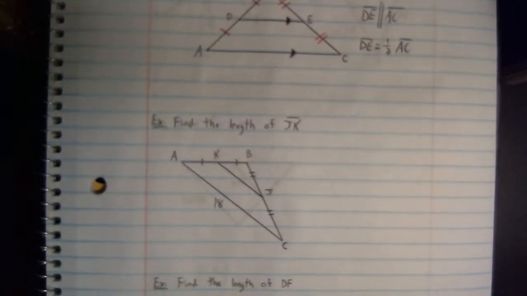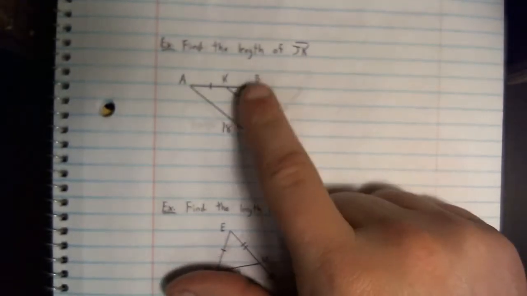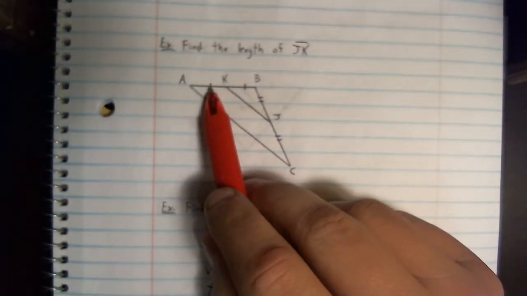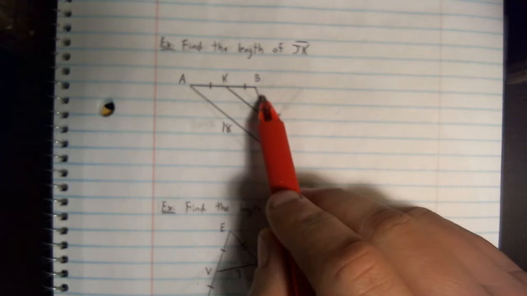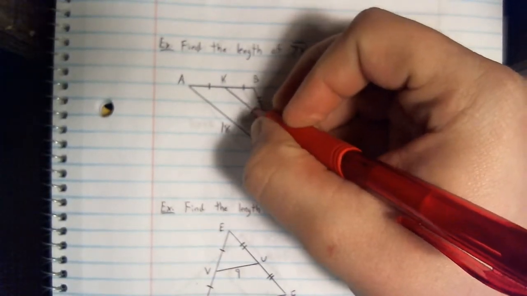So let's take a look at an example. Okay, this first example tells us that we want to find the length of JK, which is right in here. Now this is the midsegment. We know that it's a midsegment because we have two congruent pieces and two congruent pieces. So the first thing that we get right away is that these are parallel.